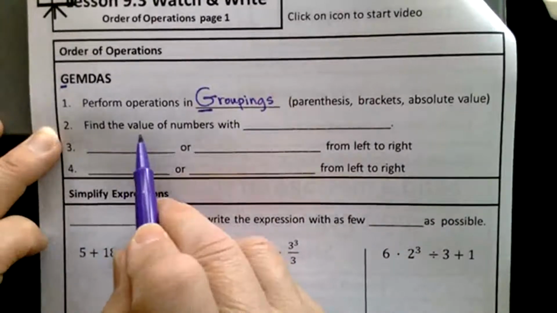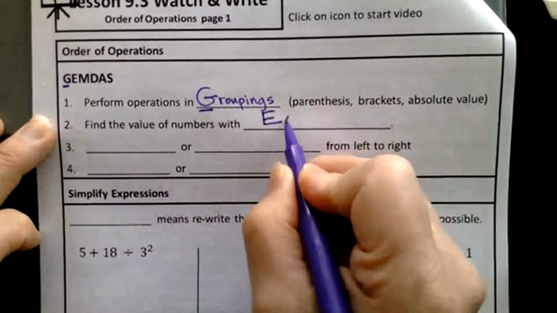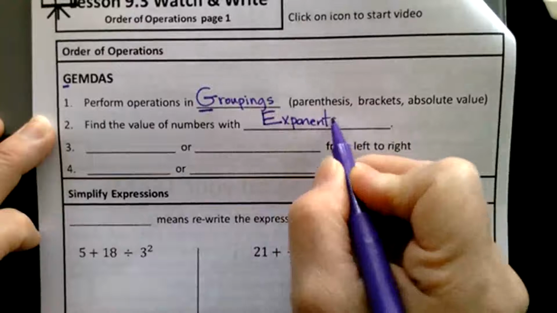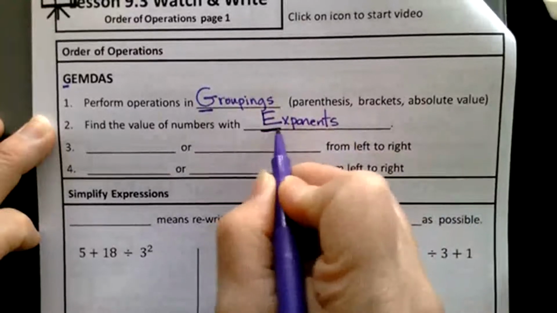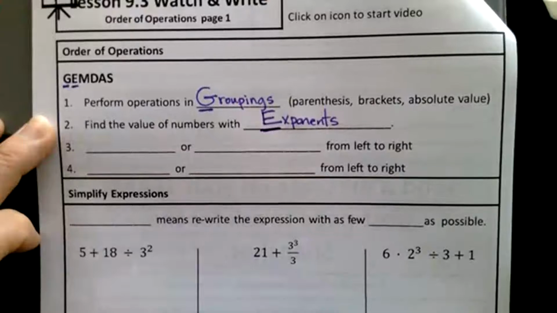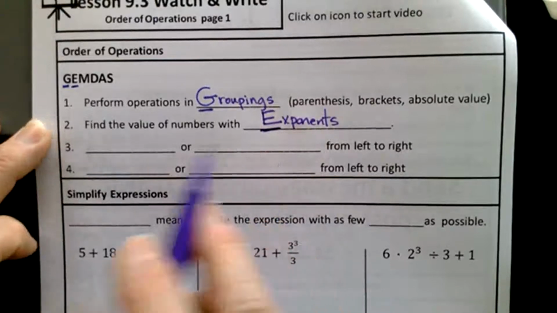Then the next operation is you're going to find the value of numbers with exponents. The E in GEMDAS stands for exponents. So groupings first, any operations inside of a grouping, exponents next.